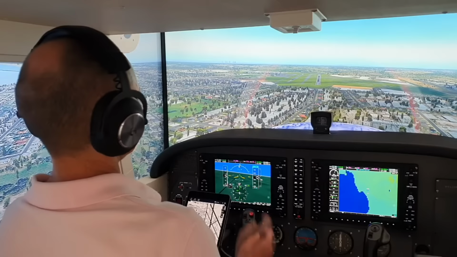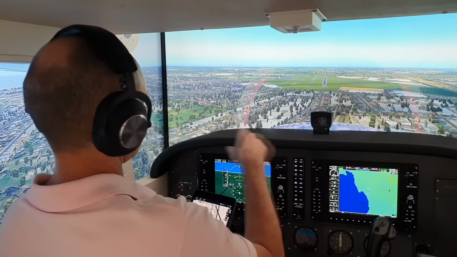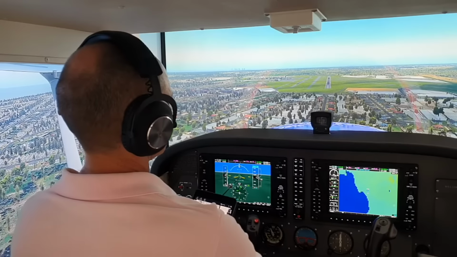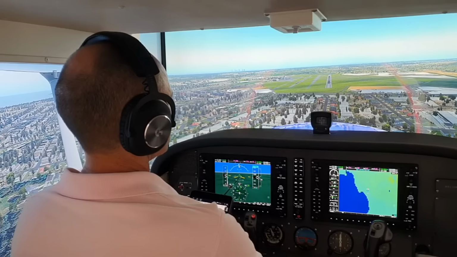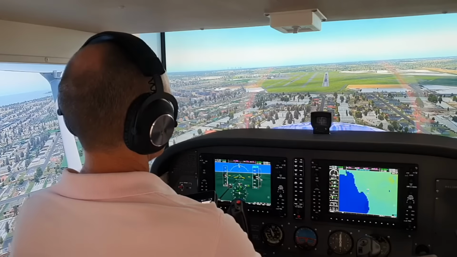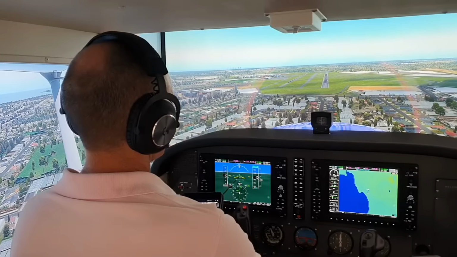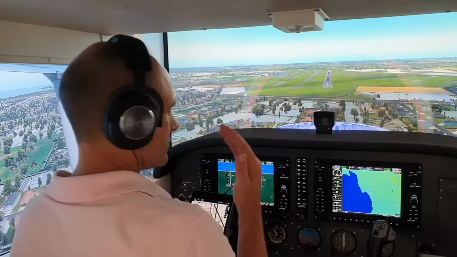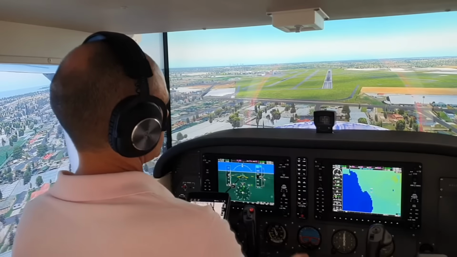And again, a lot of this is auto-gen scenery, so it probably doesn't look quite like Moorabbin, but you know, it's meant to be. It's pretty realistic. Anyway, we're dropping pretty quickly here. Let's see what happens. Right now, I've got vibration through the flaps, and that's what I'm feeling.